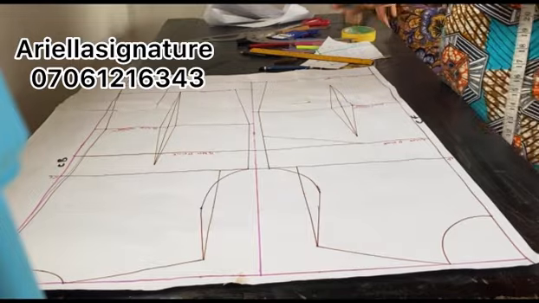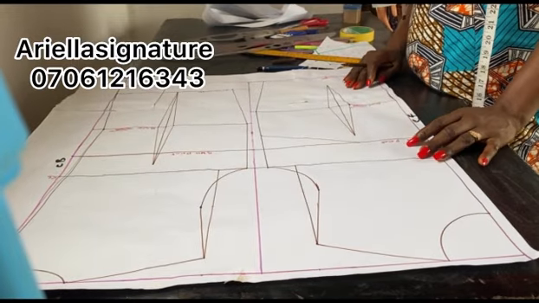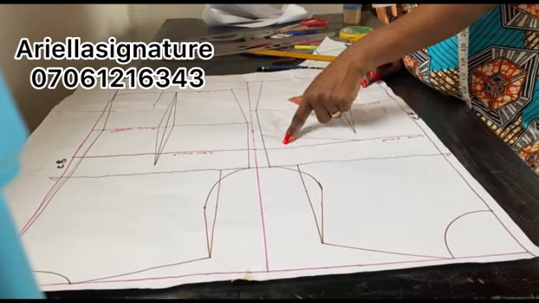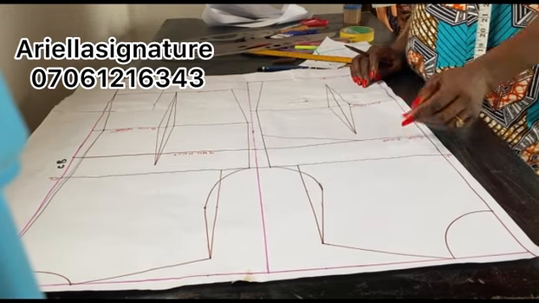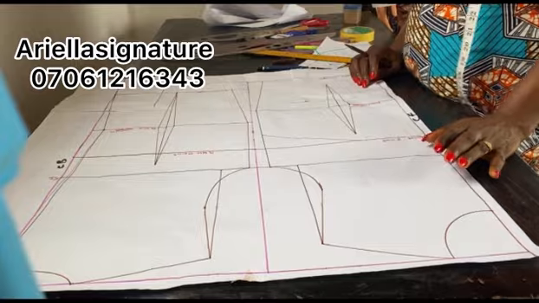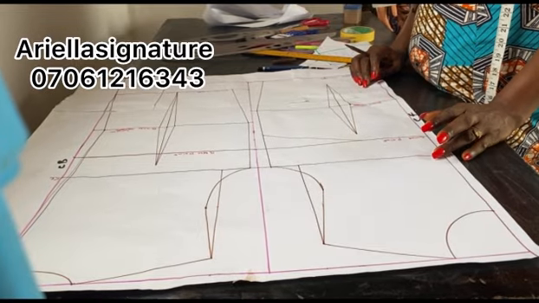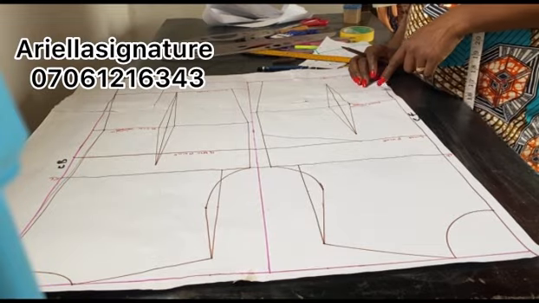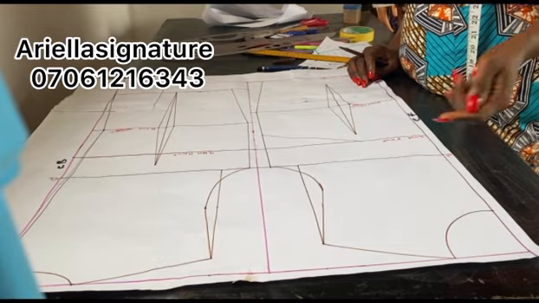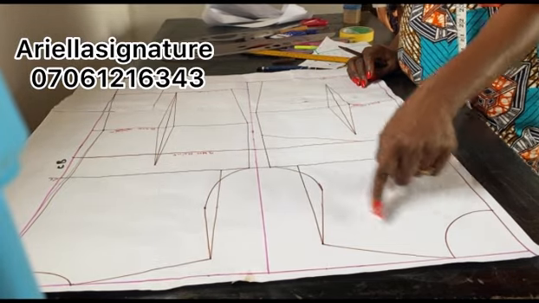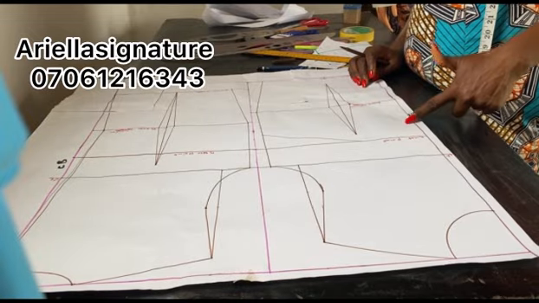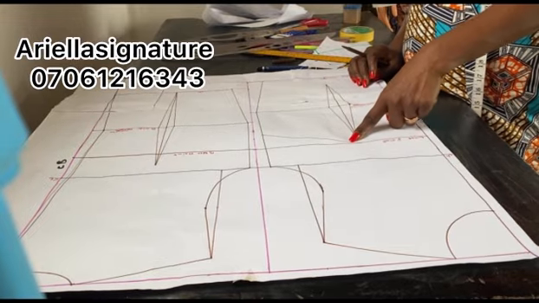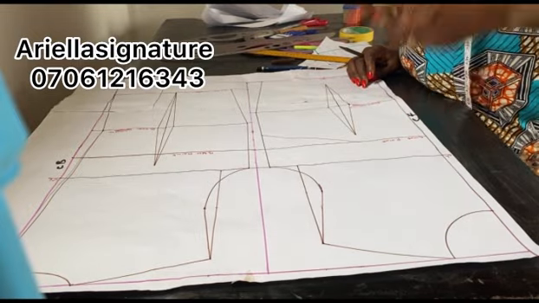So this is it. I told you that before we started this class, we are going to be transferring this bust dart, the side dart, to our shoulder. It can be transferred anywhere, you understand? It can be transferred to this part, to here, to the center front, anywhere at the front. So this one we are going to be transferring to the shoulder.